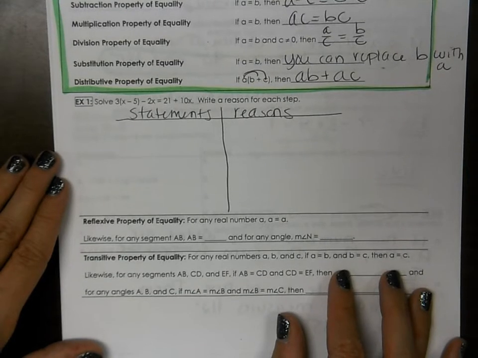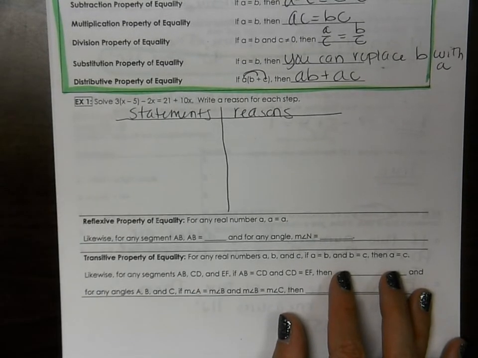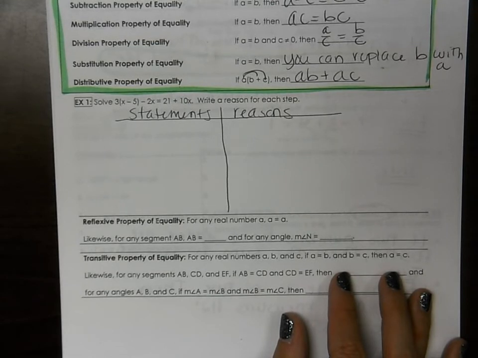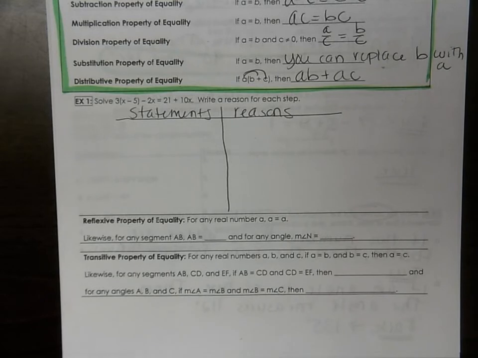The good thing with proofs is that the format never changes for us. So you're always going to start your problems with a statement side and a reason side. Things are going to be numbered. They're going to look visually the same from problem to problem. Obviously, the problem itself will change, but they should all look fairly similar.